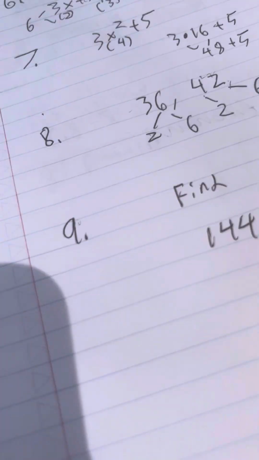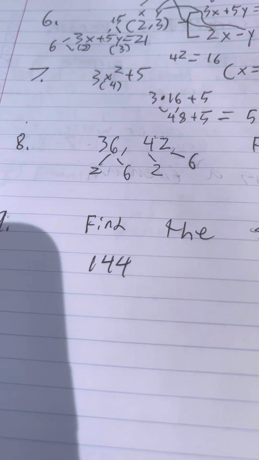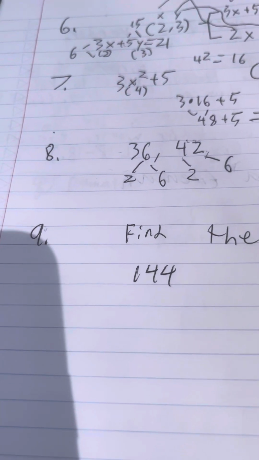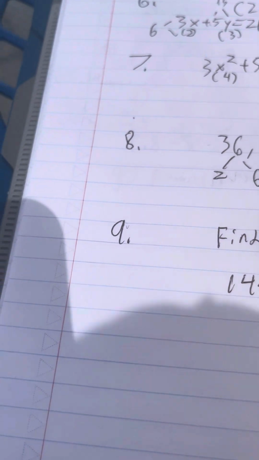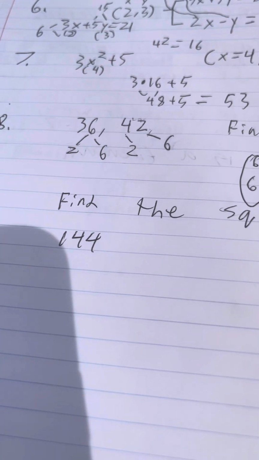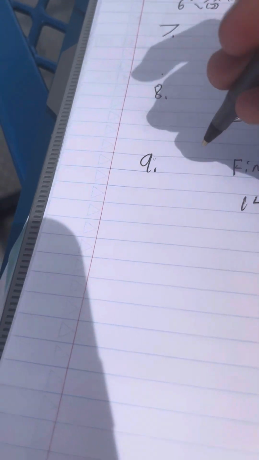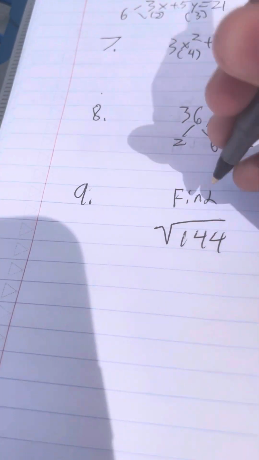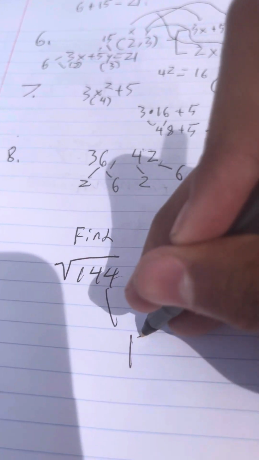Finally, finding the square root. So what is the square root? The square root means, how do I say it? It's kind of like the result of an exponent. What number multiplied by itself creates this number, 144? Well, if you did your sixth grade multiplication tables, then you should know darn well that if we were to square root 144, the answer would obviously be 12.